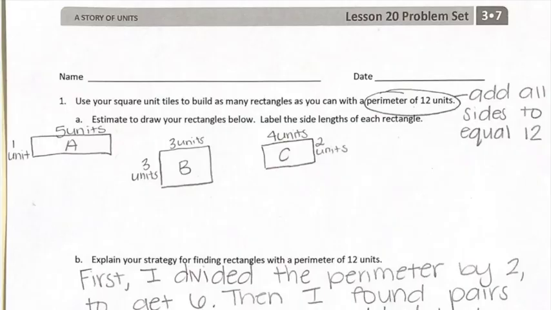Now you should have the Lesson 20 problem set in front of you so we can start going over our new information. Number 1 says use your square unit tiles to build as many rectangles as you can with a perimeter of 12 units.